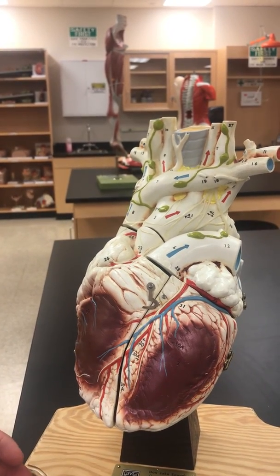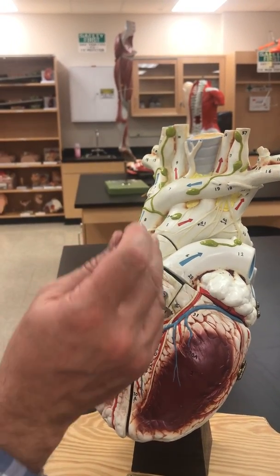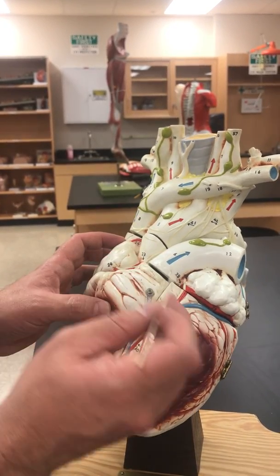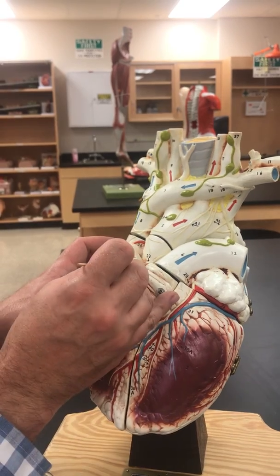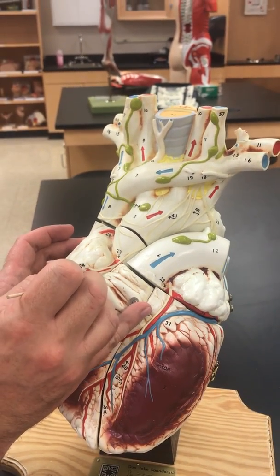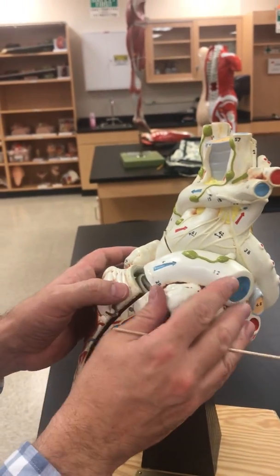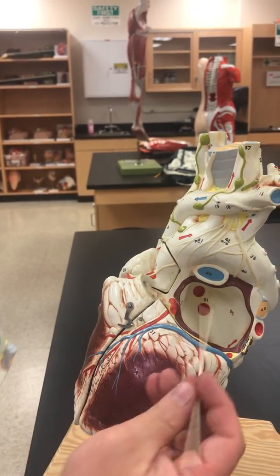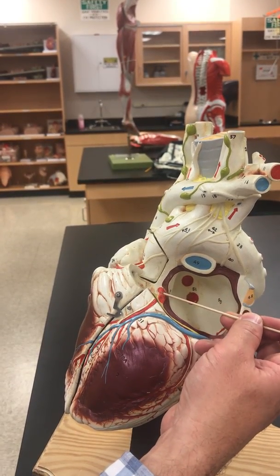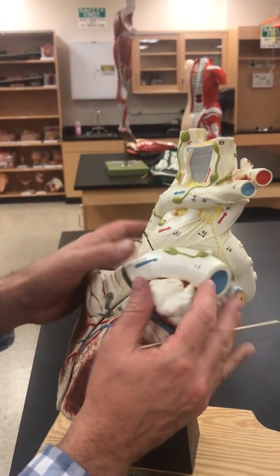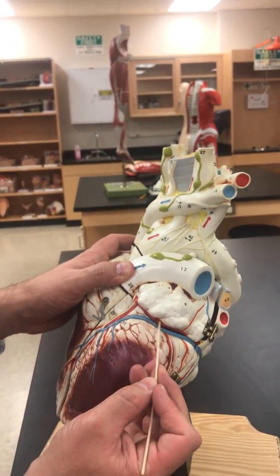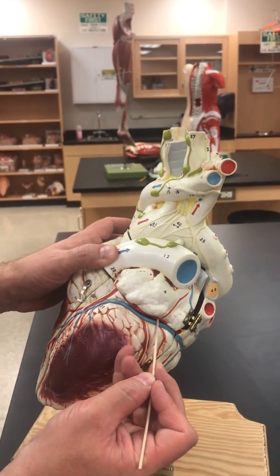Going back to the heart right after the aortic semilunar valve, you have your coronary arteries. So this is your right coronary artery. And this is your left coronary artery. These coronary arteries will start branching. So that left coronary artery branches to a circumflex.